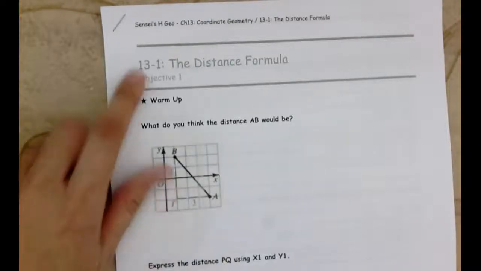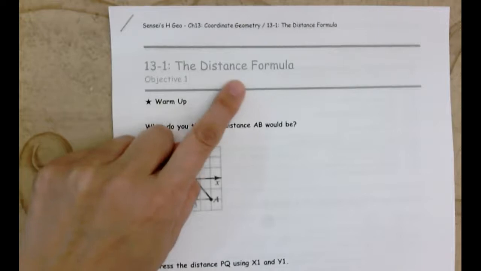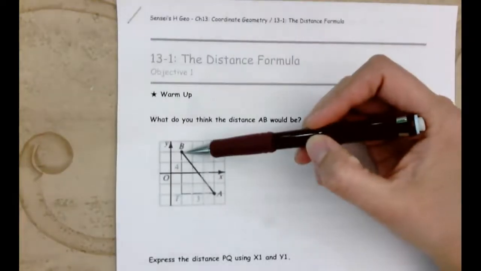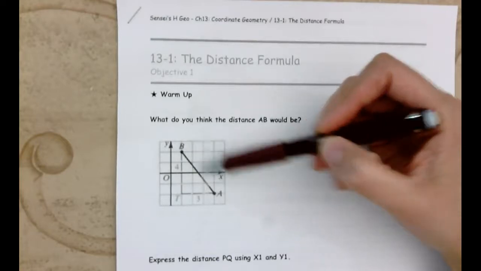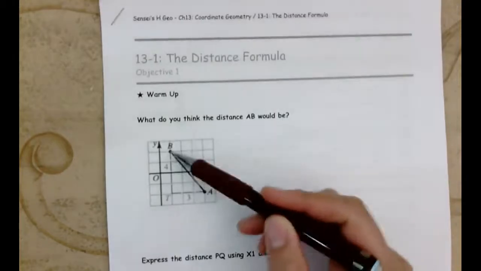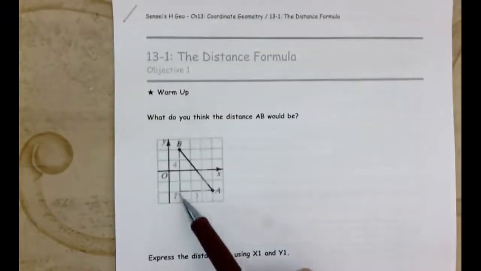Okay, let's start 13.1, the distance formula. The distance formula is a formula that gives you the distance when the line is not a straight line. So if it's a horizontal line or a vertical line, you can just count the boxes or look at the difference in coordinates to see the distance.